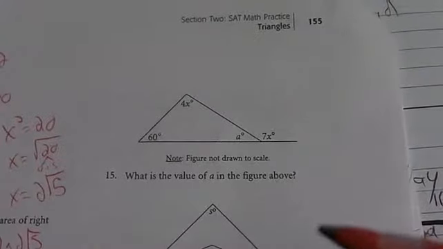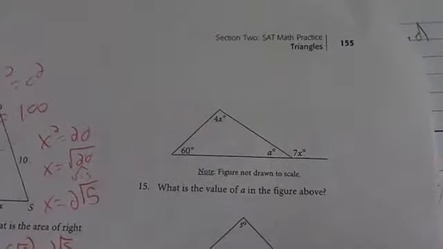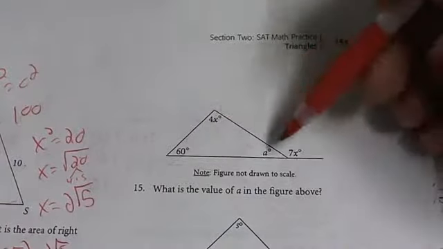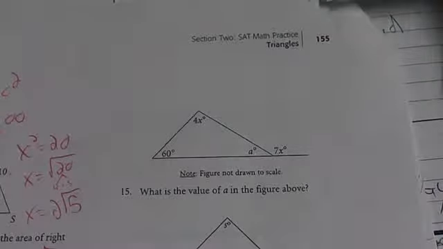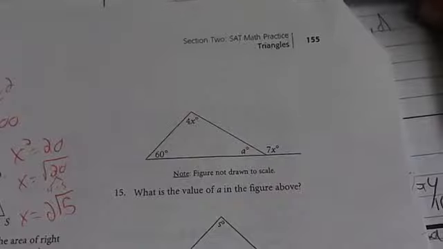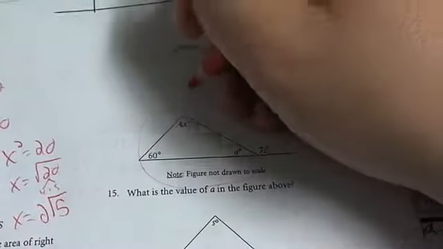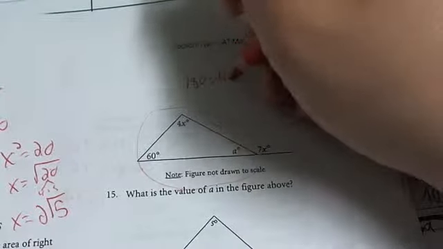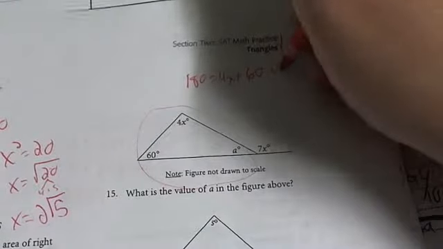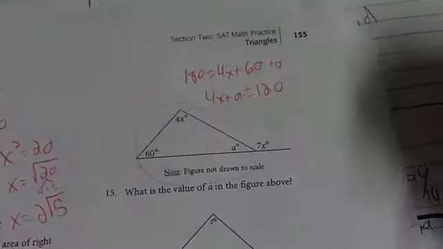15. What is the value of A in the figure above? Okay. So you have 60, 4x, A, and 7x. Okay, so this is 60. So everything inside here has to add up to what? 180, right? So 180 is equal to 4x plus 60 plus A. So 4x plus A has to equal 120.